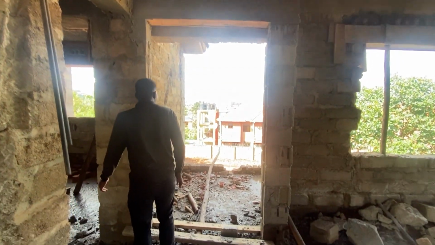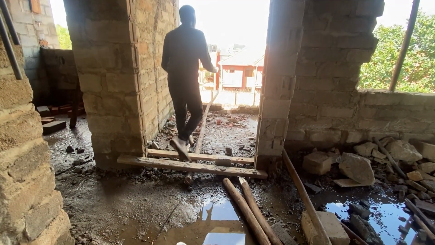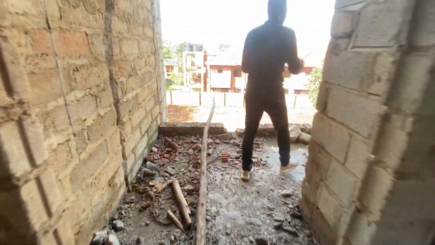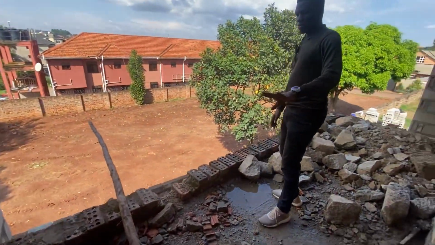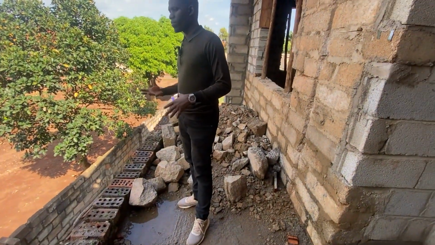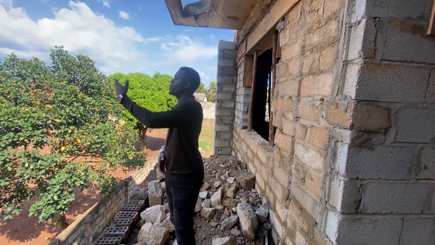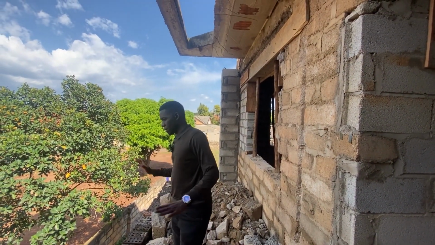Yes, and this living room has an opening to the balcony. This is the balcony where someone can relax a bit, tap a bit of some fresh air, and also have a view of what the environment is.